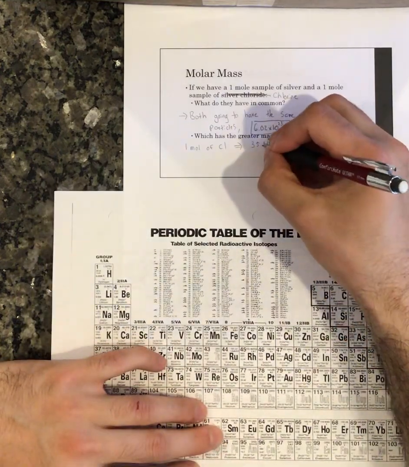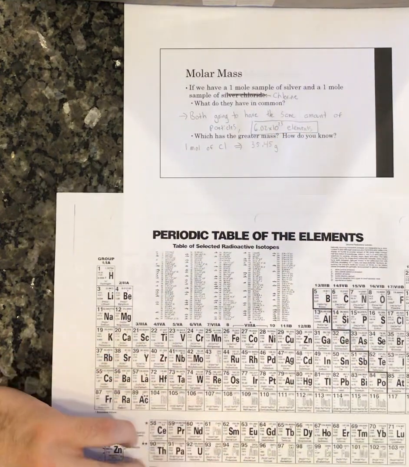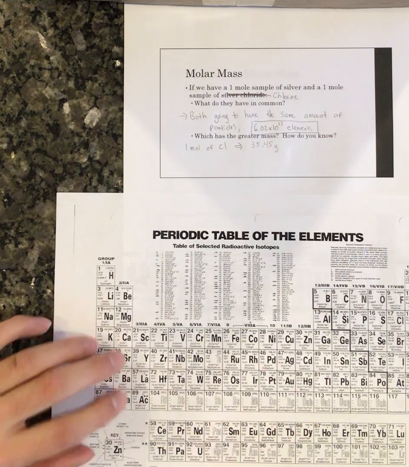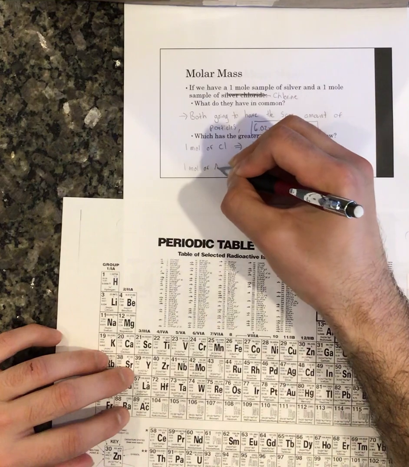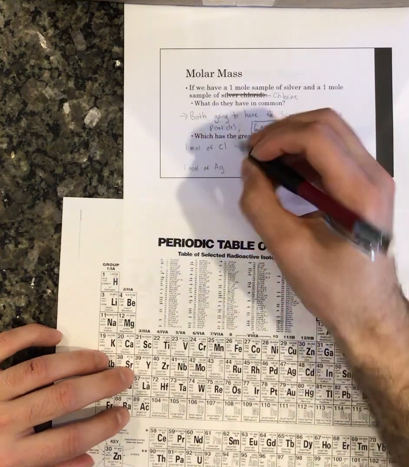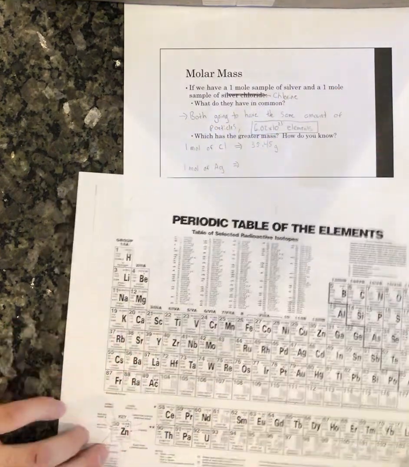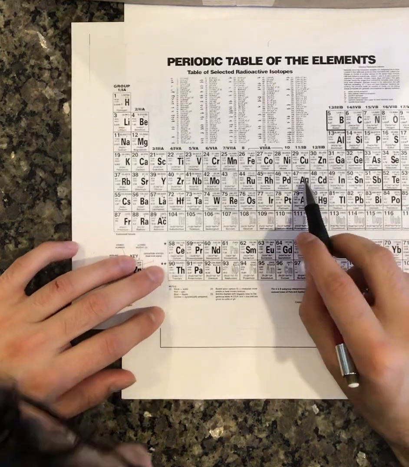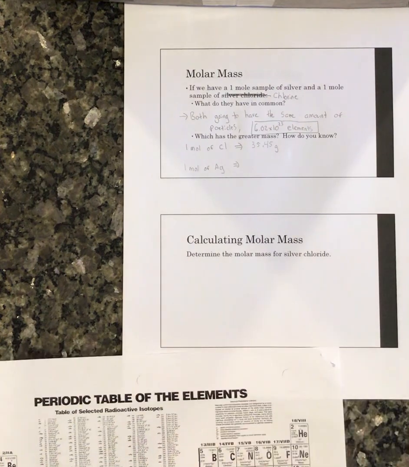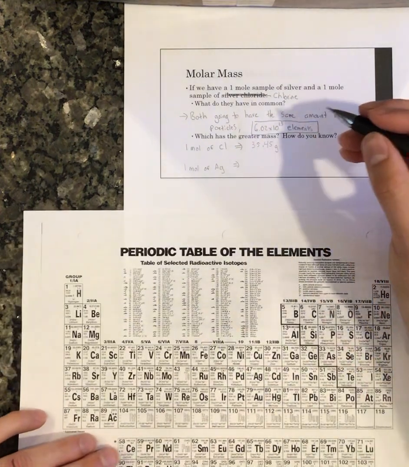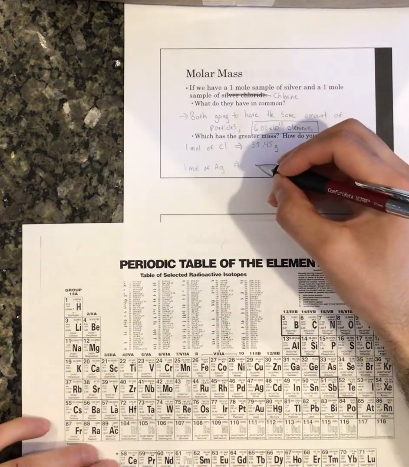Okay, now typically we say this is in grams. So if I had 1 mole of chlorine, it's going to weigh about that. If I had 1 mole of silver, silver is Ag. Once again, if I look here, silver is 107.868, so it should be 107.87.